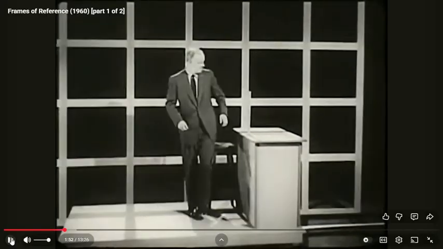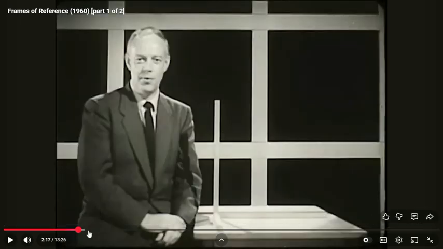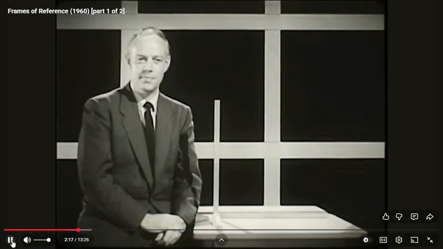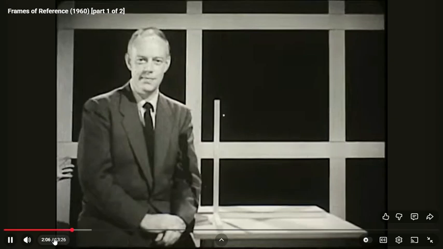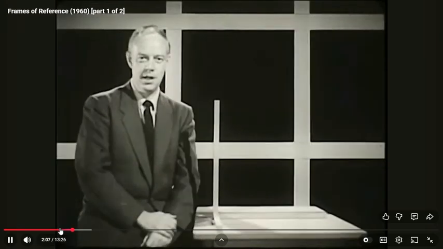So obviously it's all about the idea of different reference frames and what you'd observe in different reference frames. And so right now, let's let it play here.